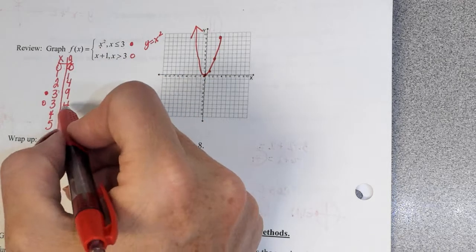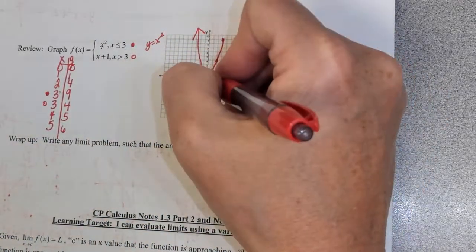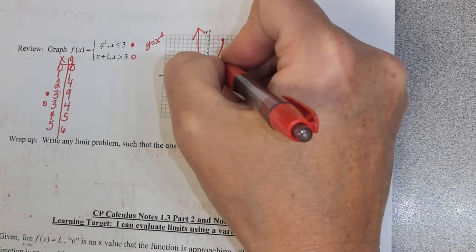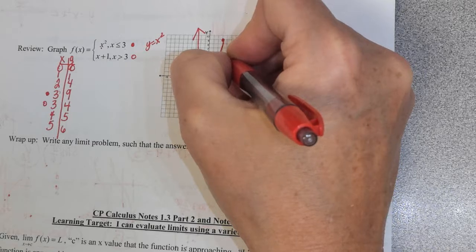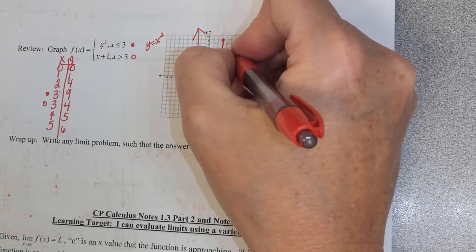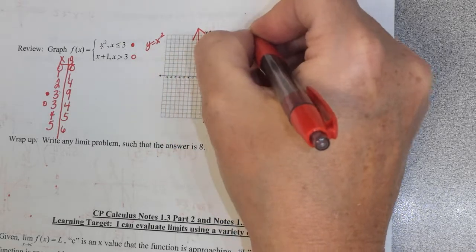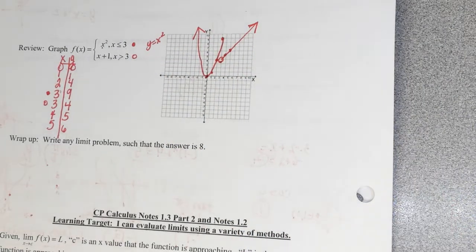For my other part, I know I have the point 3, 4, and I'm going to have an open dot. I've got 4, 5, etc. So here's the way it's going to look.